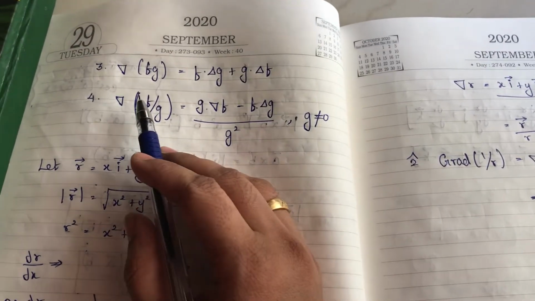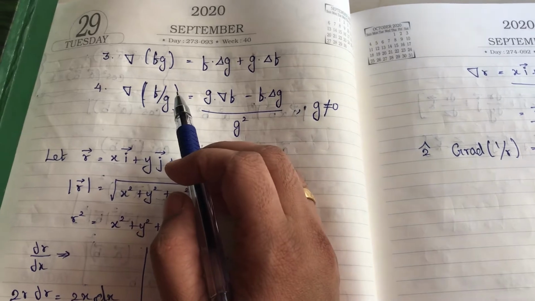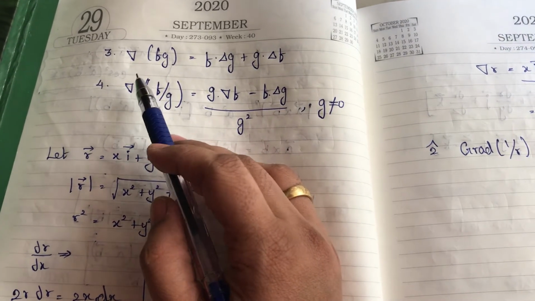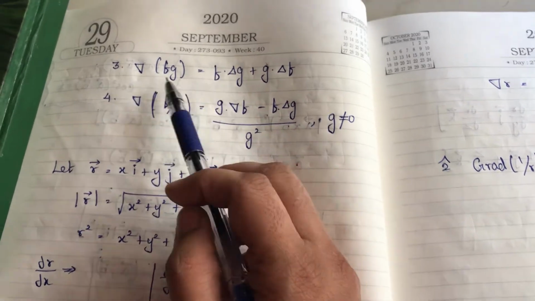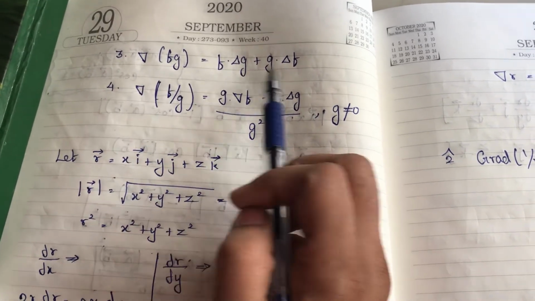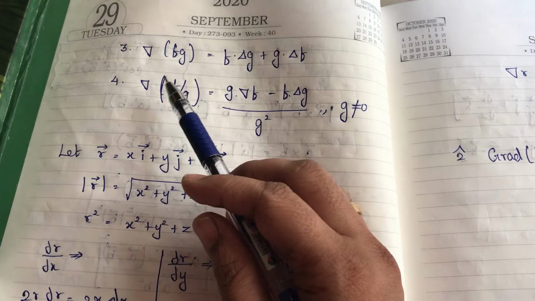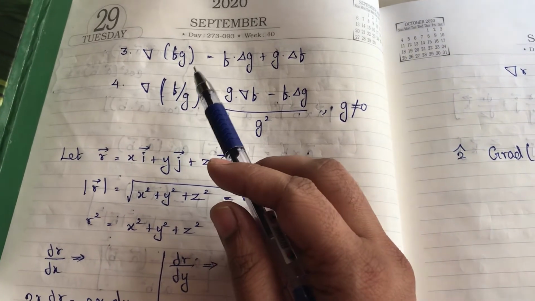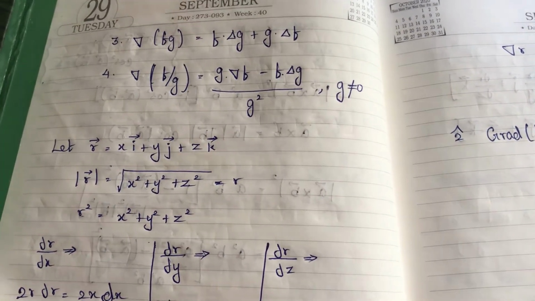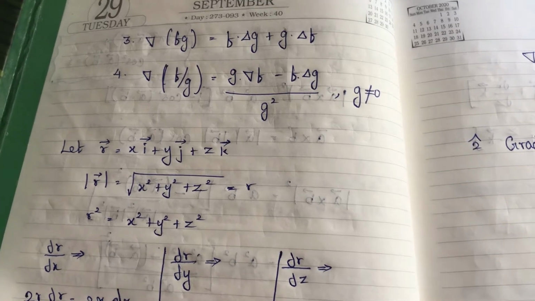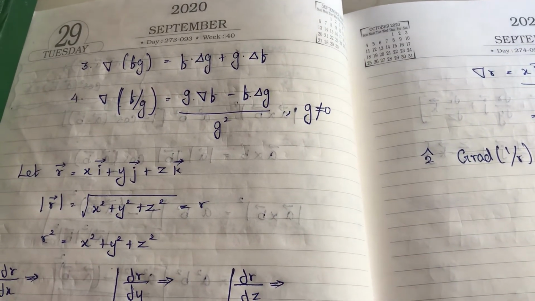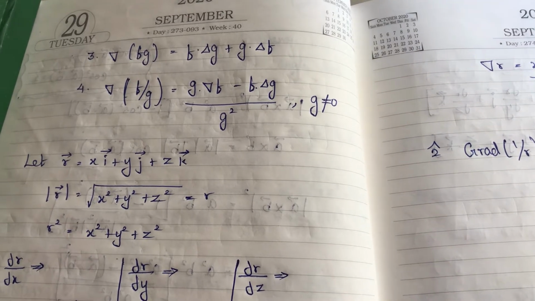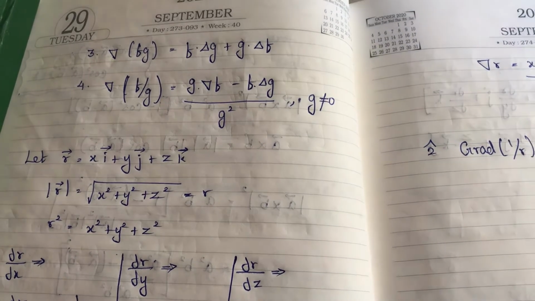And then del of FG. If I need to write del of FG, it is F into del G plus G into del F, just in a reverse order. If the function is in a fraction, del of F by G, there are two functions in division, right?